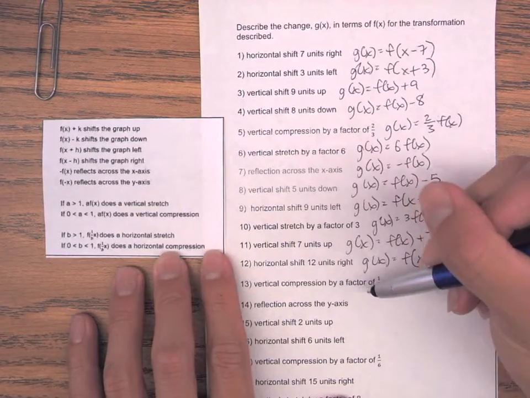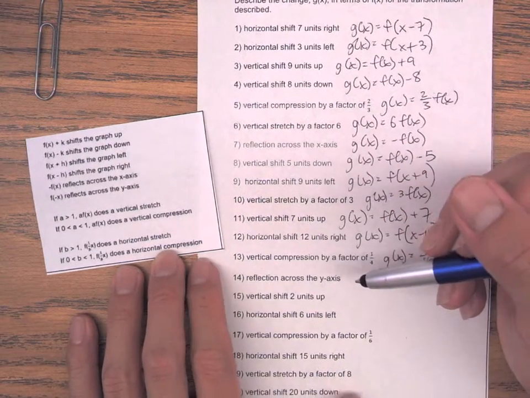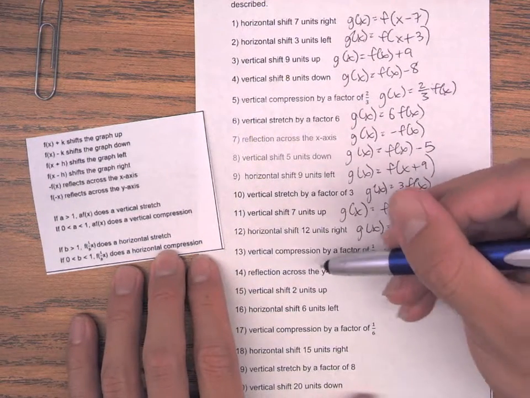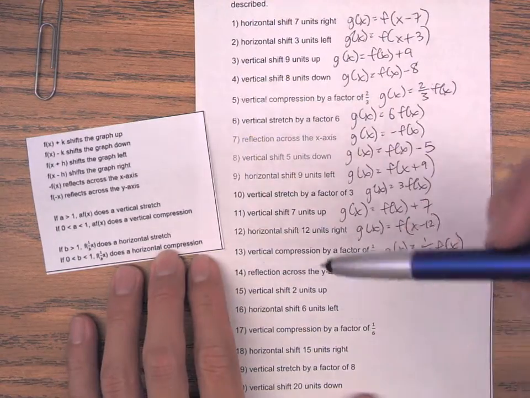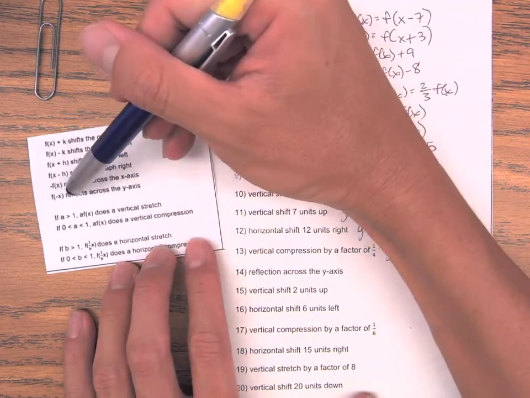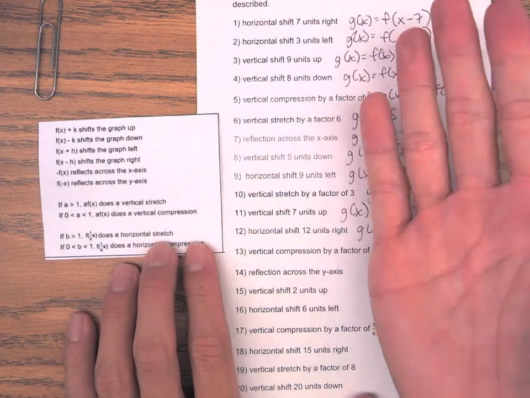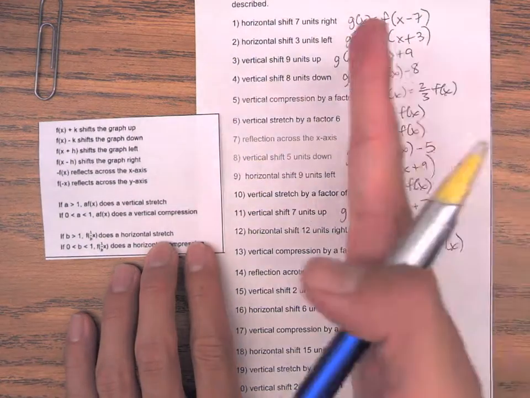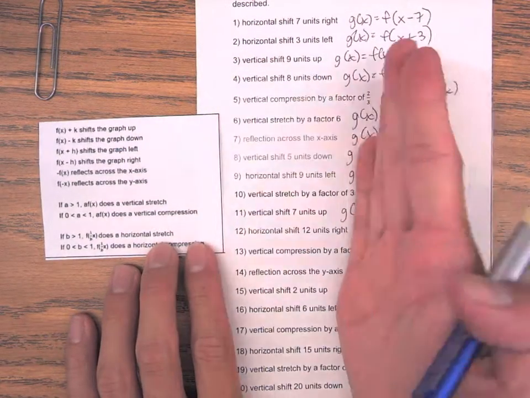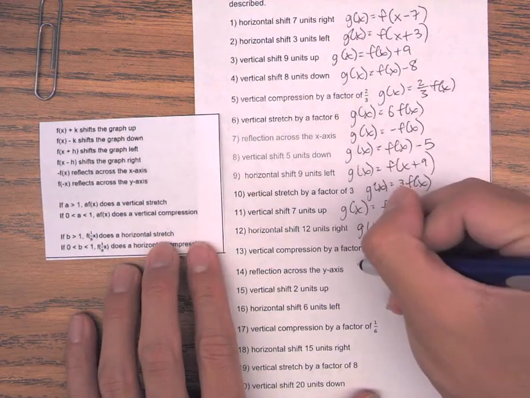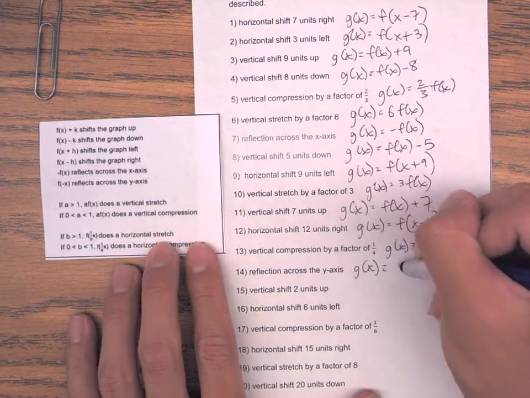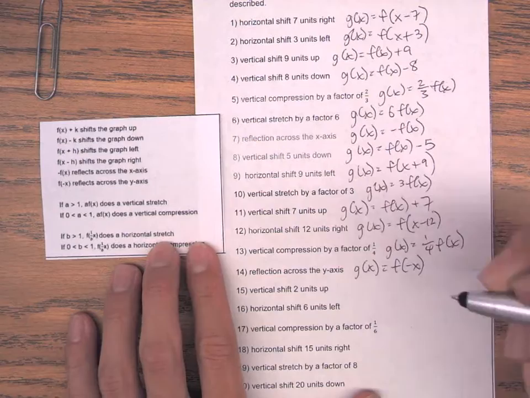Reflection across the y-axis. So basically, that one is all the x's turn negative. That's a review from geometry. So basically, y-axis, so only the x's are changing. X's are changing, y stay the same.